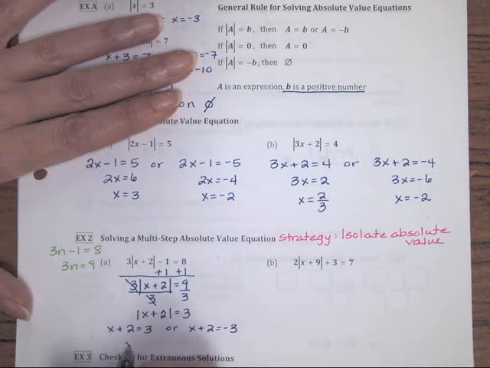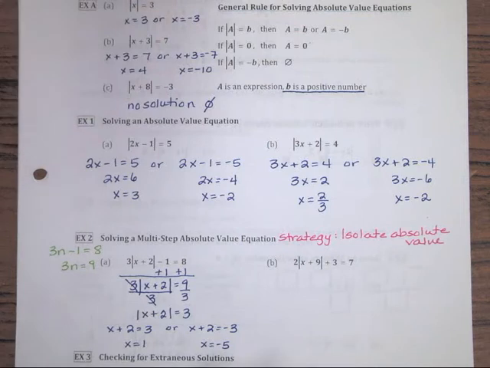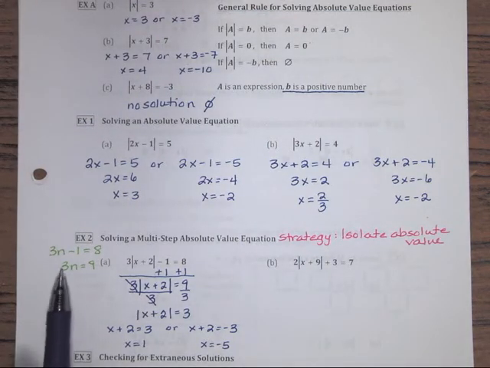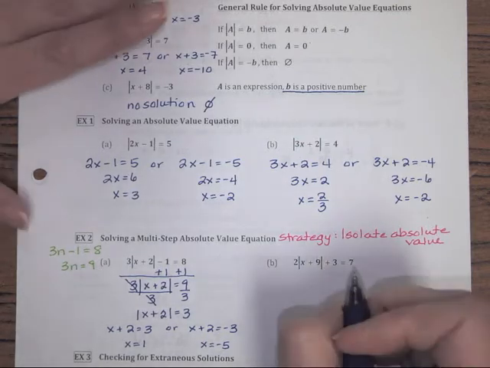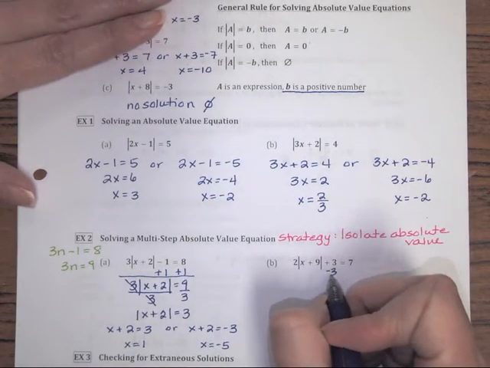Subtract 2 from both sides, and I have x equals 1. Subtract 2, and I have x equals negative 5. All right? So I want us to do the next one, but I'm not going to write the equation with the n in it. But I want you to think of that absolute value as something you're trying to isolate. So the first thing you're going to do, subtract 3 from both sides.